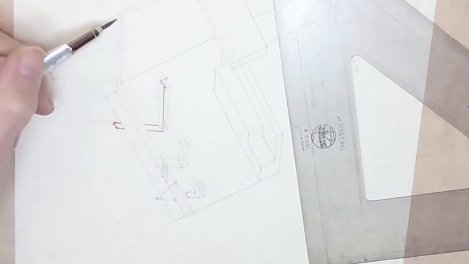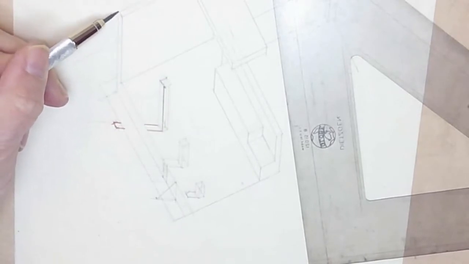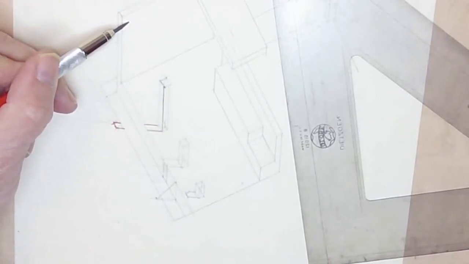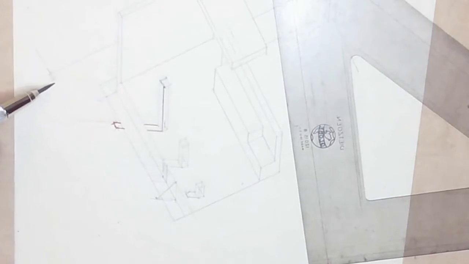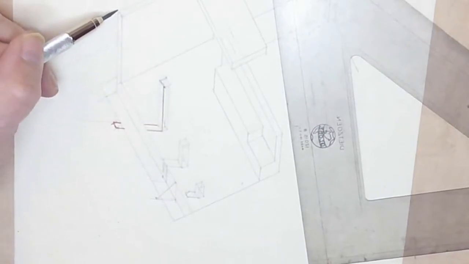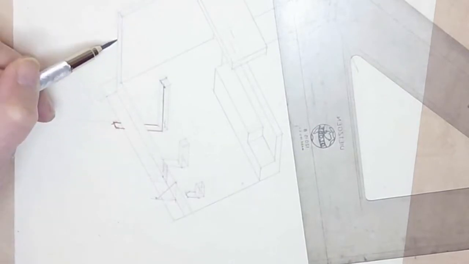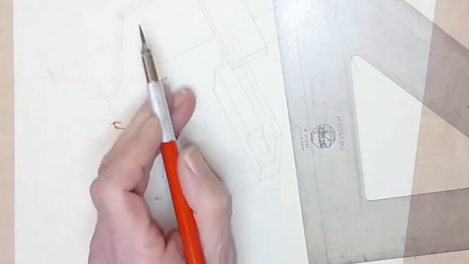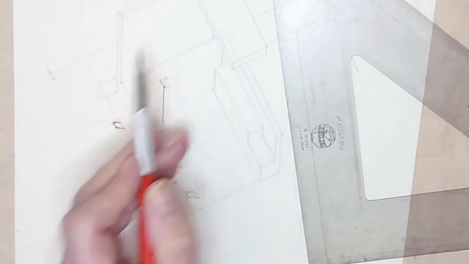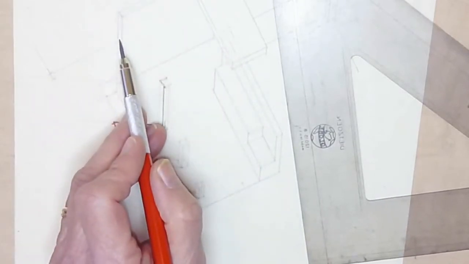Then I know I'm going to have a little shadow from this 30-degree or 60-degree angle. So I drew a 60-degree line here, came down with the 45 from that point, and then came back with the 30-degree line for that top edge of the wall. And then it hides behind the wall.